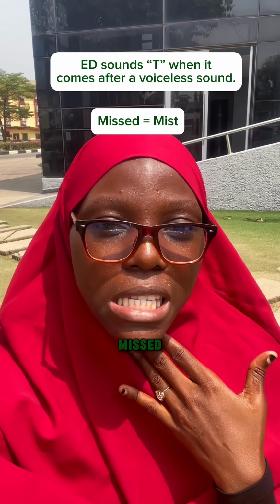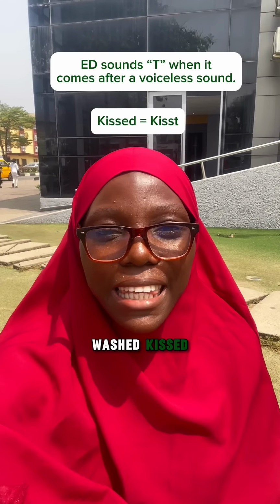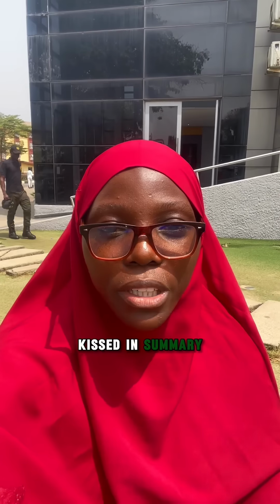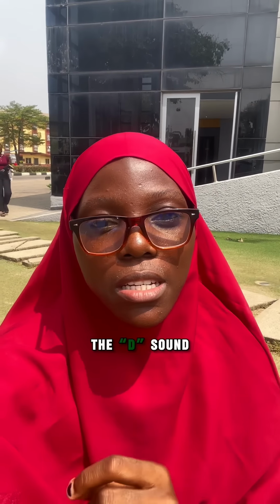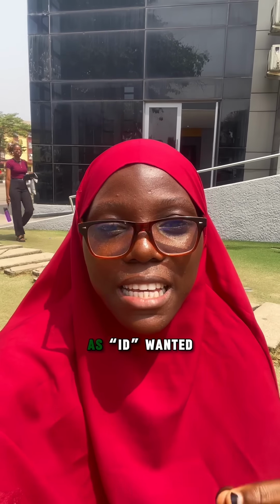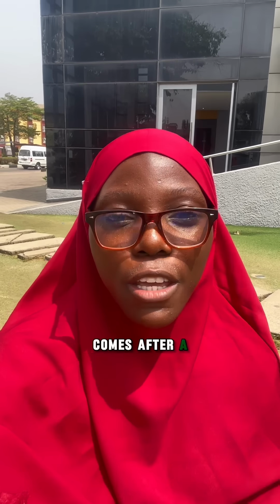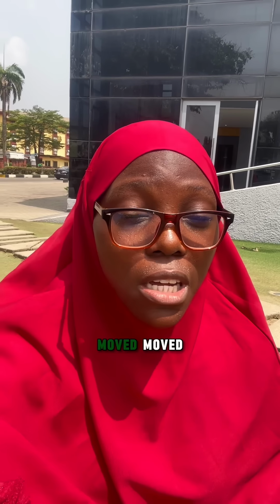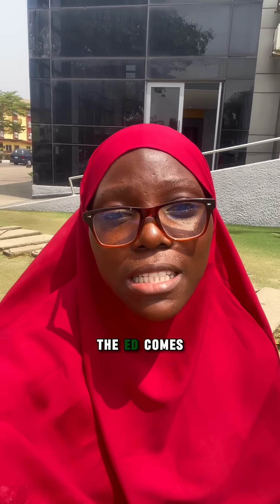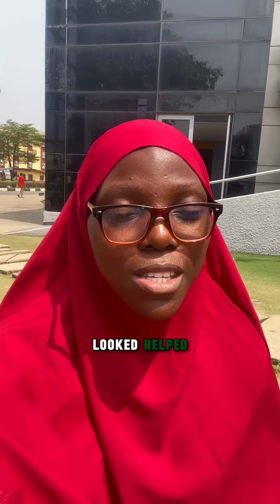Missed, looked, washed, kissed. In summary, when the ed comes after the t sound or the d sound, it is produced as id. Wanted, needed. When the ed comes after a voiced sound, it is produced as d. For example, moved. And lastly, when the ed comes after a voiceless sound, it is produced as t. For example, looked, helped, washed.